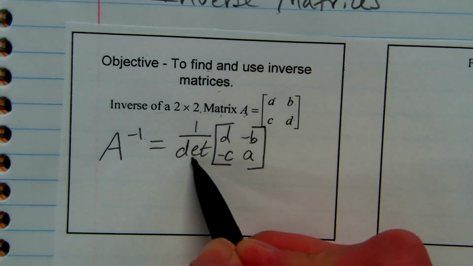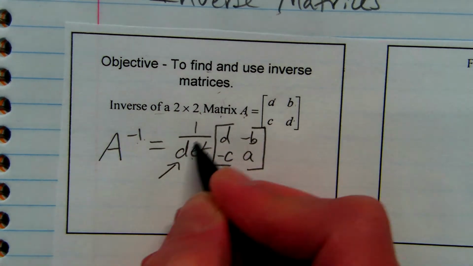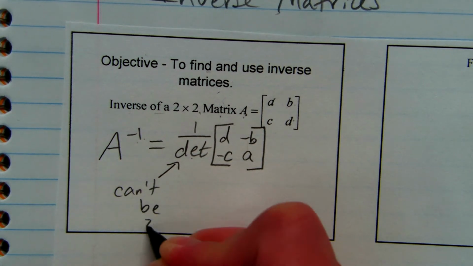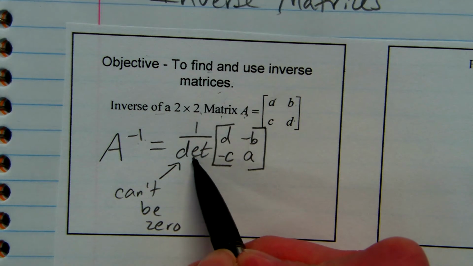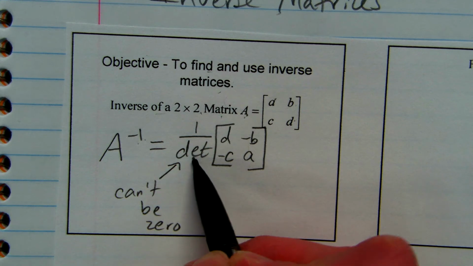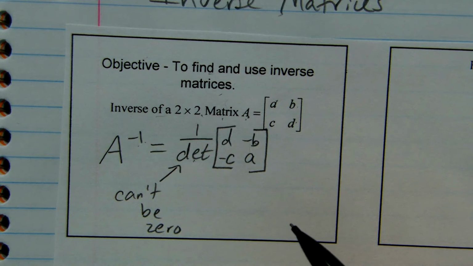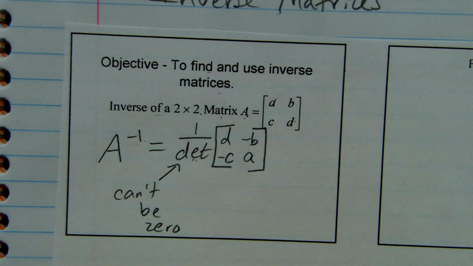Here is the determinant. And the determinant right here, remember that, because it's in the bottom of a fraction, it can't be 0. If you get 0 for the determinant, then that means it does not have an inverse. So not every matrix has an inverse. So you will see that crop up on assignments. You might have one where it just doesn't exist. So after you do the determinant, you're pretty much done. And we will look at that in a little bit.